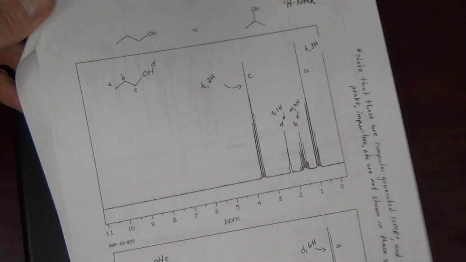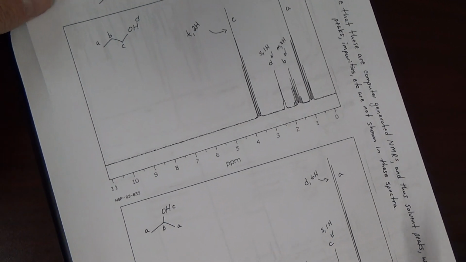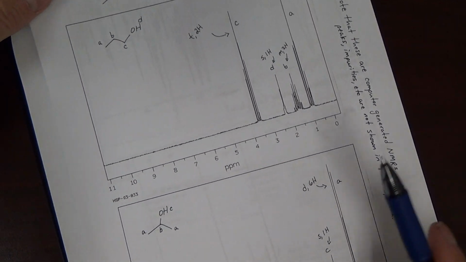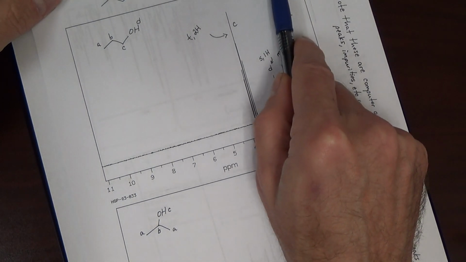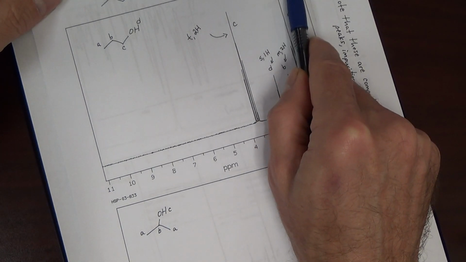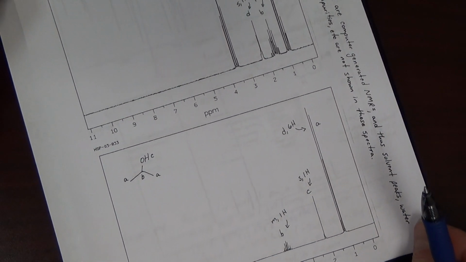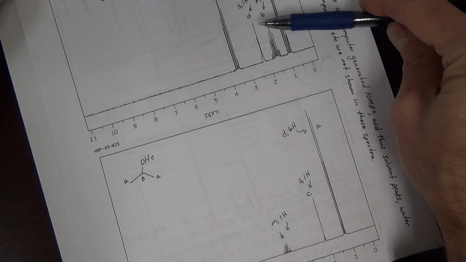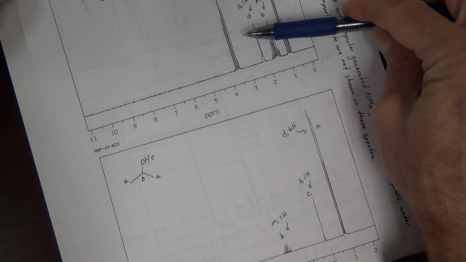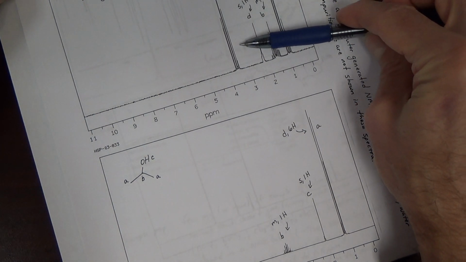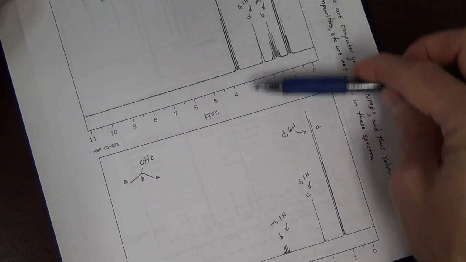On the other hand, if we look at the proton NMRs, or hydrogen NMR, of each compound, as shown on this next page, it's very easy to tell which compound goes with which NMR.